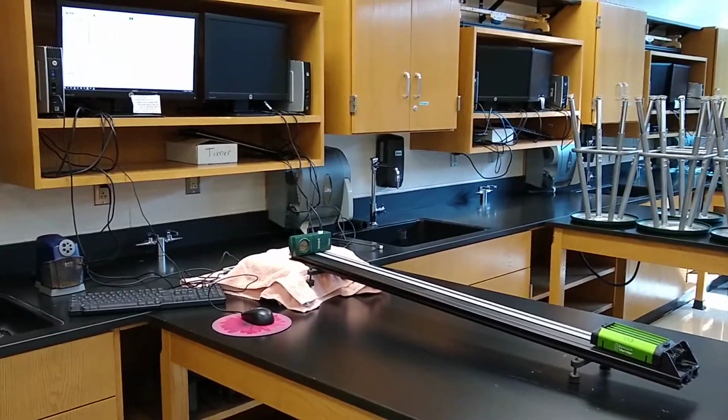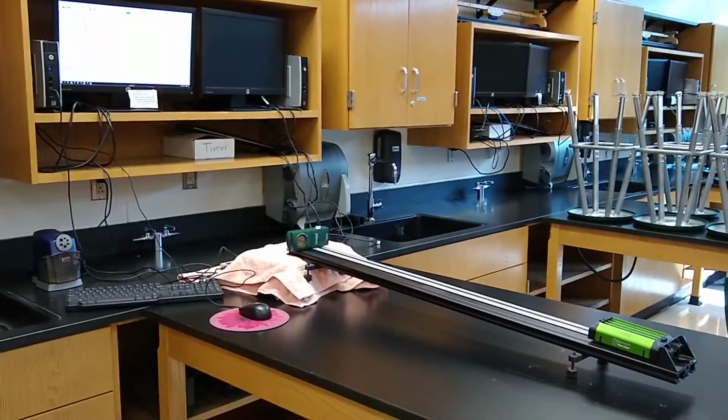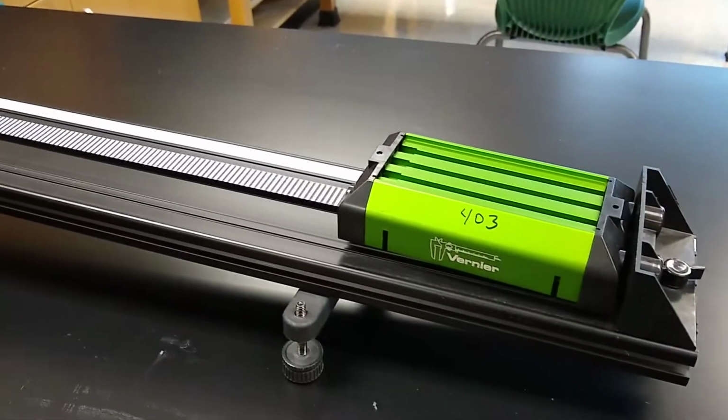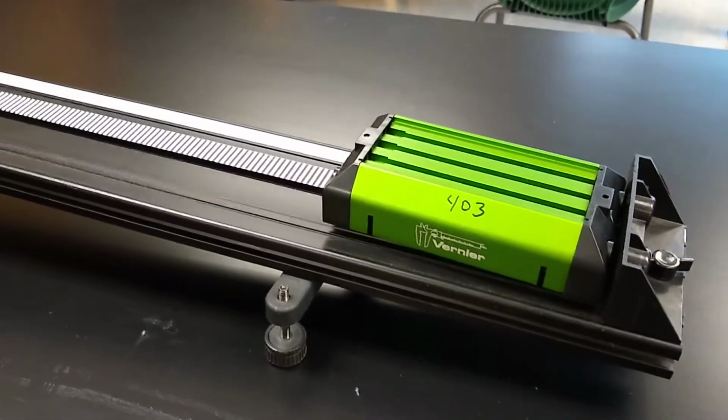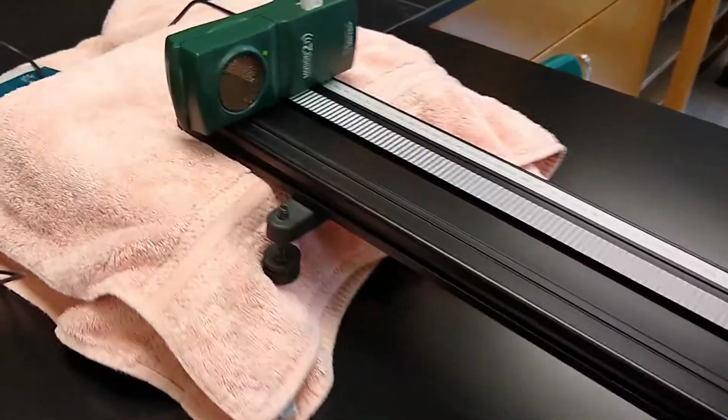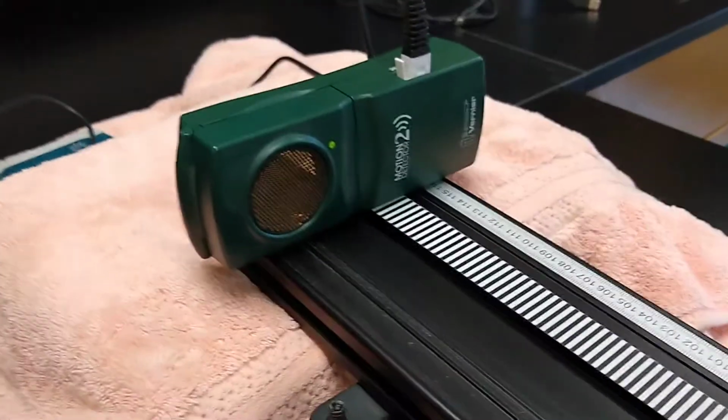Today we're going to take a look at motion graphs based on the motion of a cart moving on a track. We call this green car a cart because it is designed to hold masses on top, so you may refer to it with either word, but I tend to call it a cart. We have a very low friction track. At one end of it is a sonic motion detector.